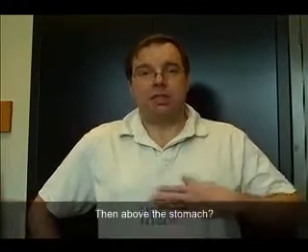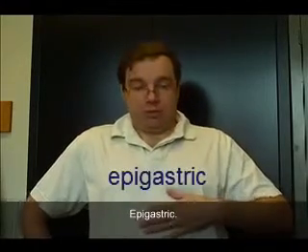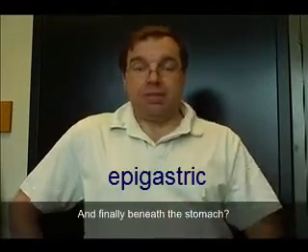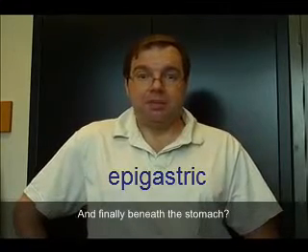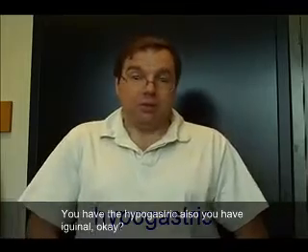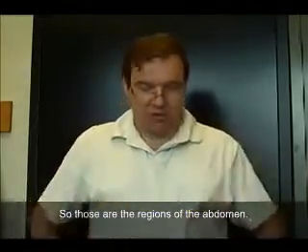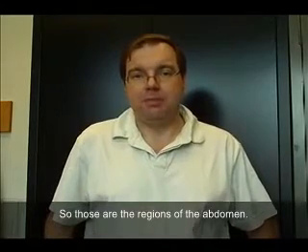Then above the stomach, epigastric. And finally, beneath the stomach, you've got the hypogastric. Also, we've got inguinal. Okay? So those are the regions of the abdomen.